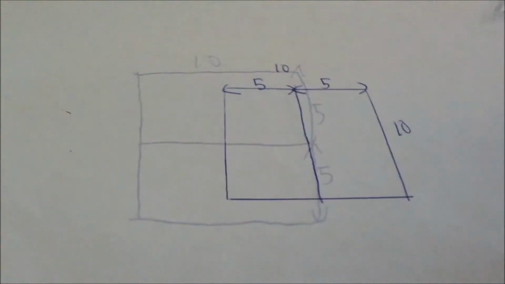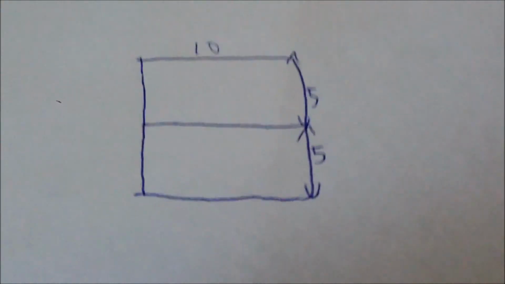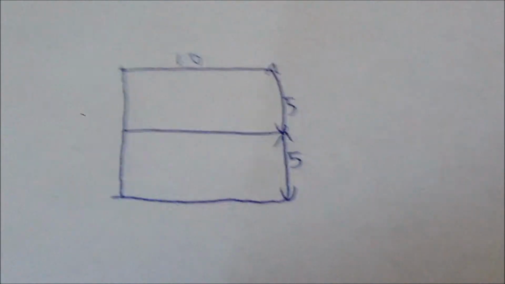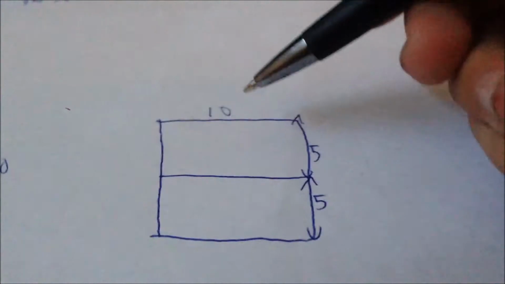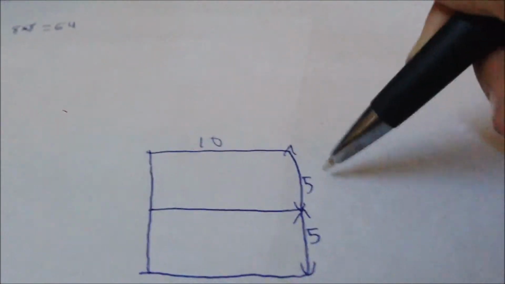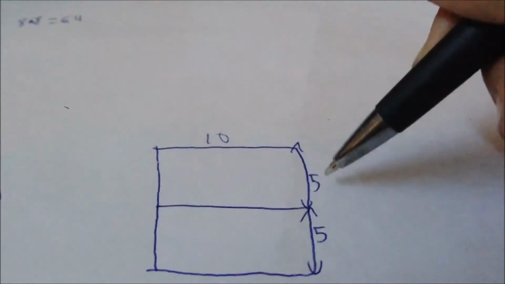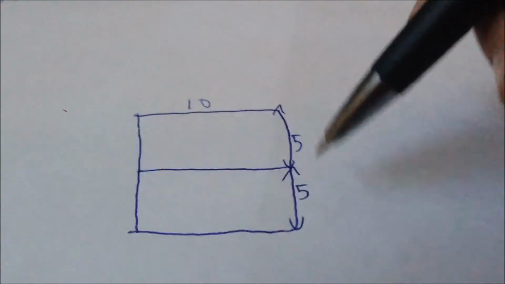This stays the same. Squares can also be cut down the middle, going horizontally. It's the same thing, it's rotated though. These equal 5, and that equals 10. Because this equals 10 total, but half of 10 is 5, and that's a half and that's a half.